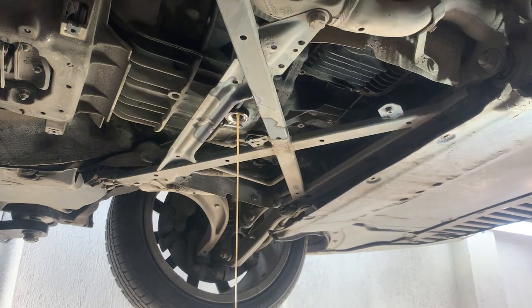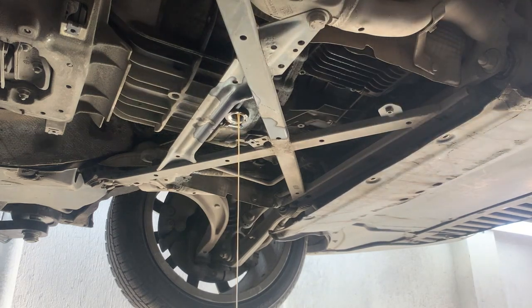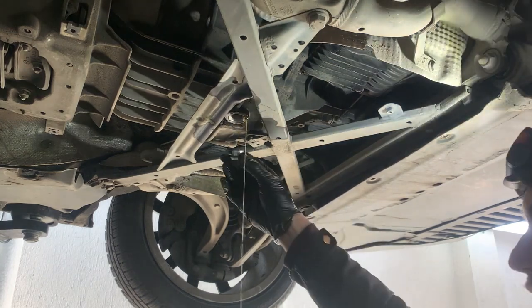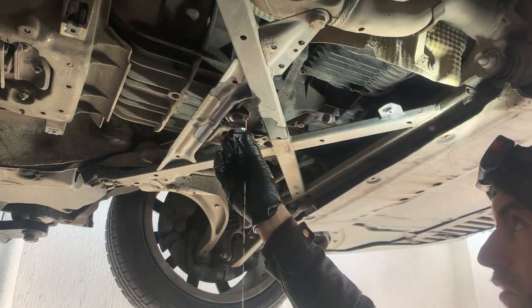Yep, it's still coming out a lot, but it's going to become smaller and smaller dripping, and then we can put on the plug.